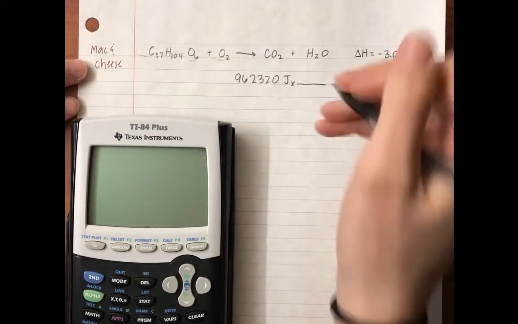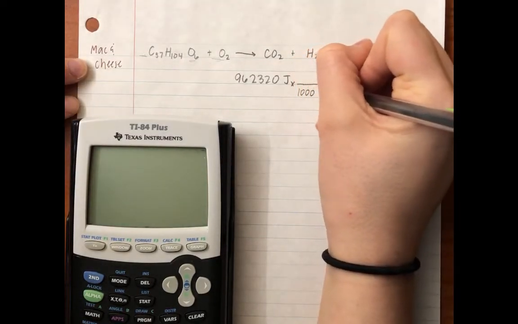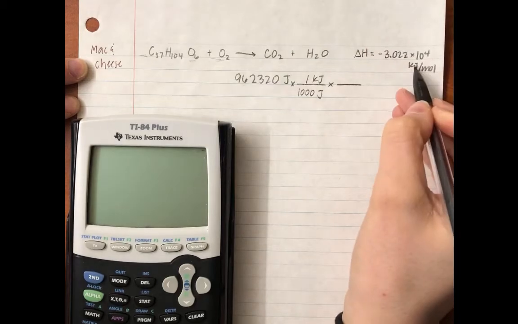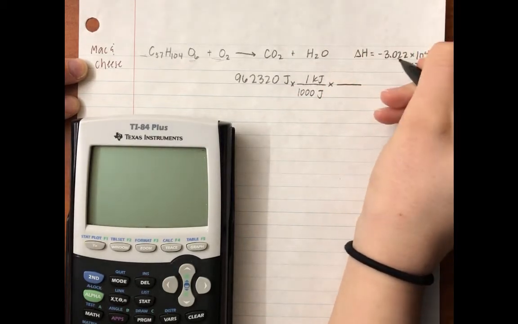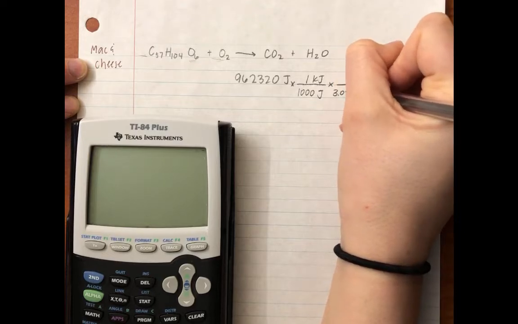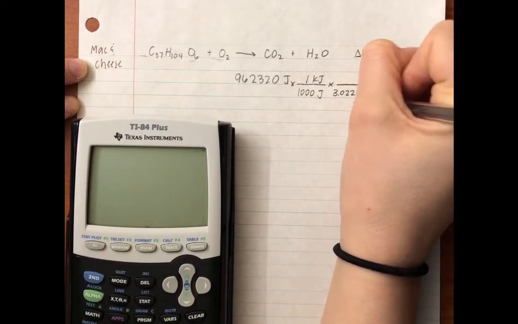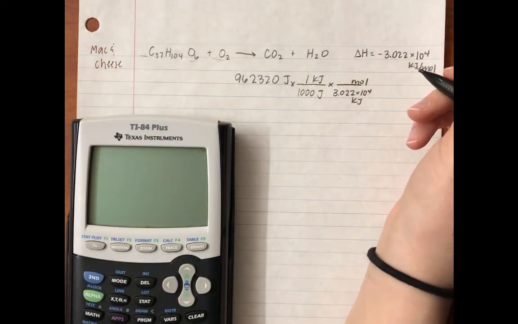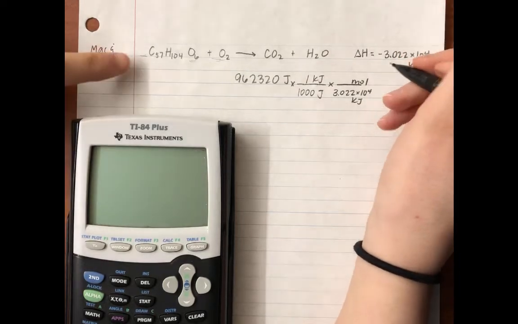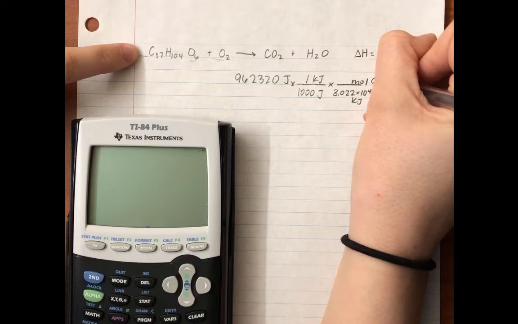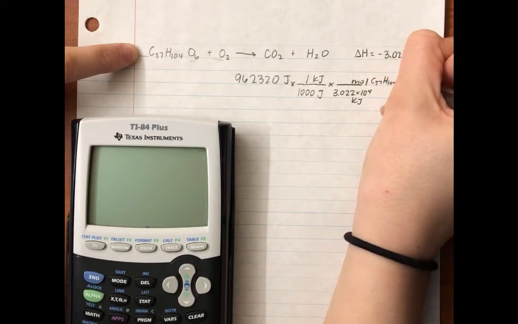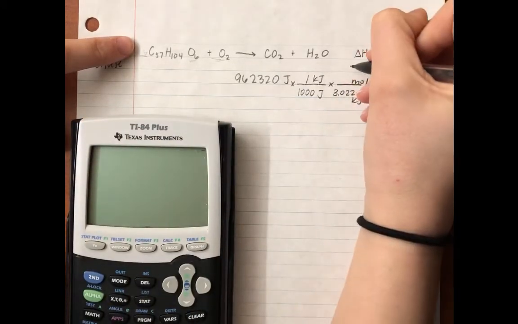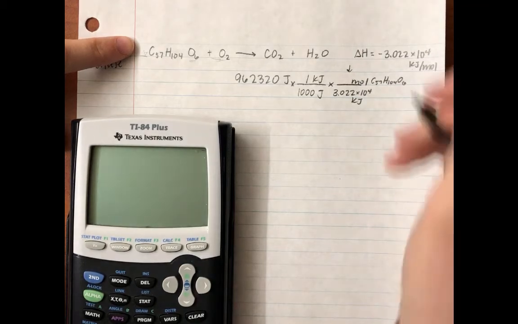So what I need to do, if I know I need to do kilojoules, is I'm going to start by converting my joules to kilojoules. Then I'm going to use my delta H value. So I am going to use 3.022 times 10 to the 4th kilojoules. And then the problem is asking me to go to grams of fat. So I need to go to moles of C57H104O6. So whatever my coefficient is for fat, that's what is going to go here in my dimensional analysis problem.